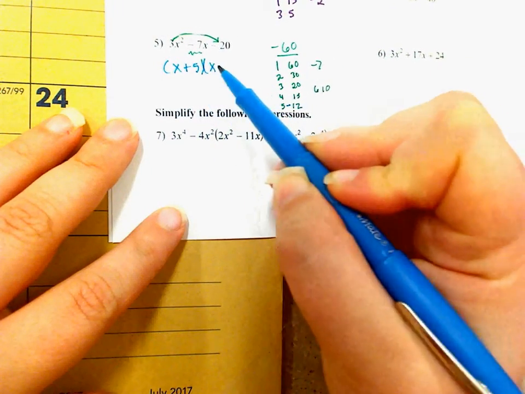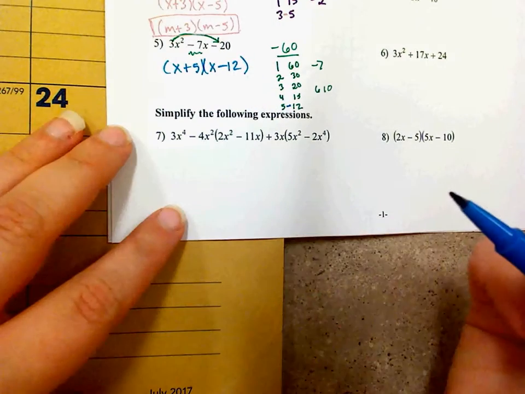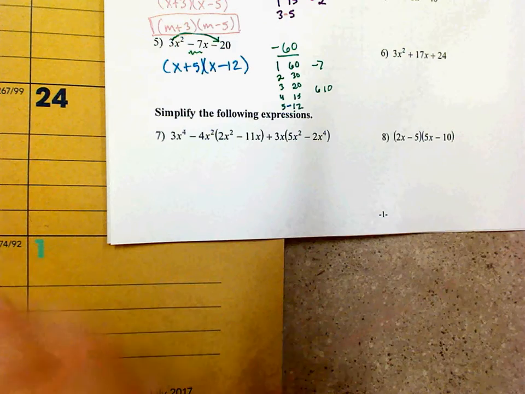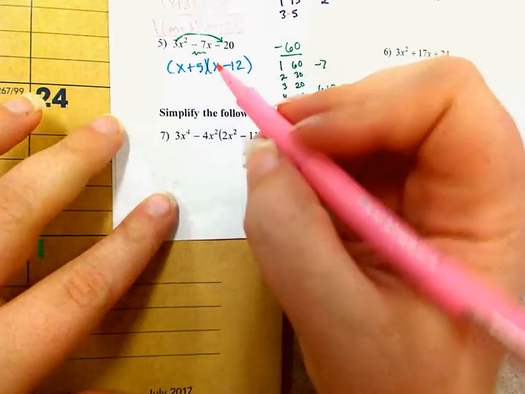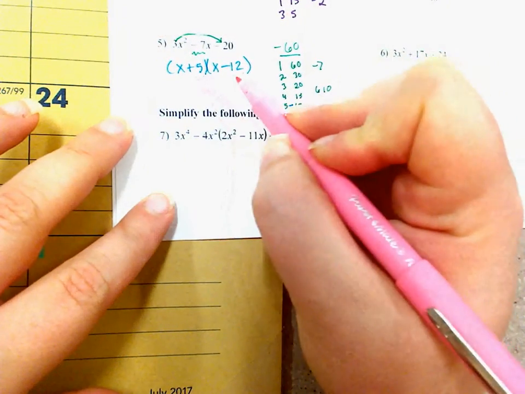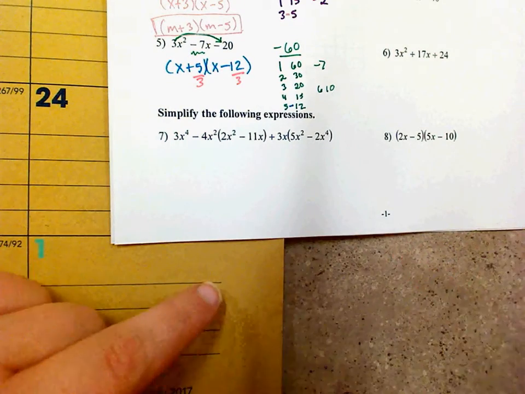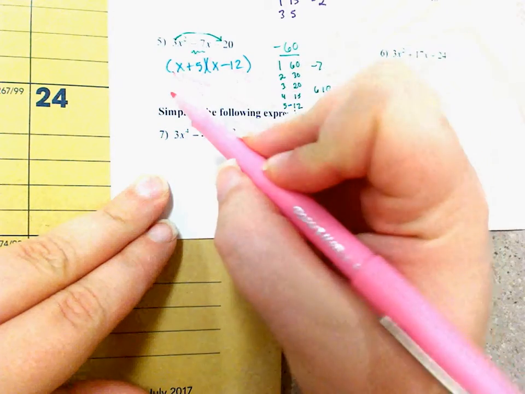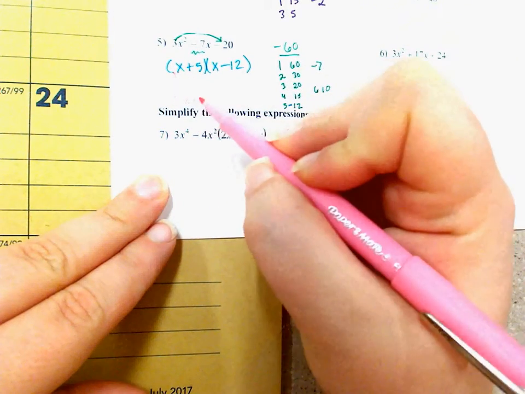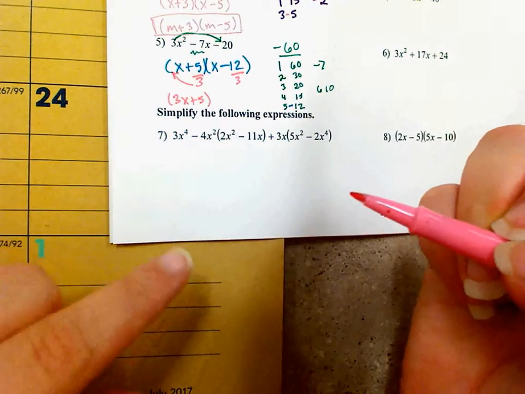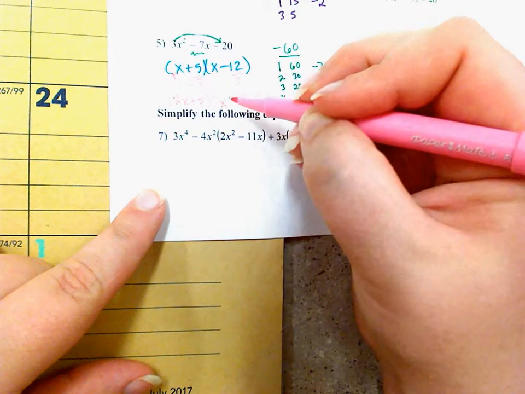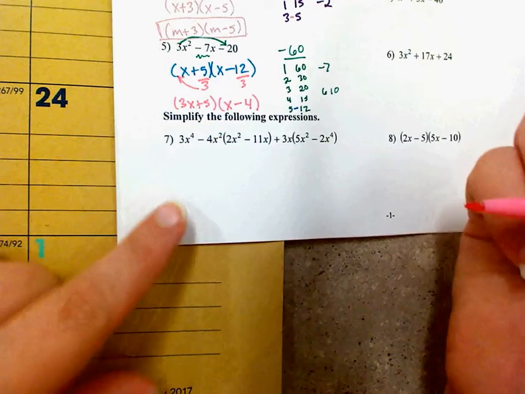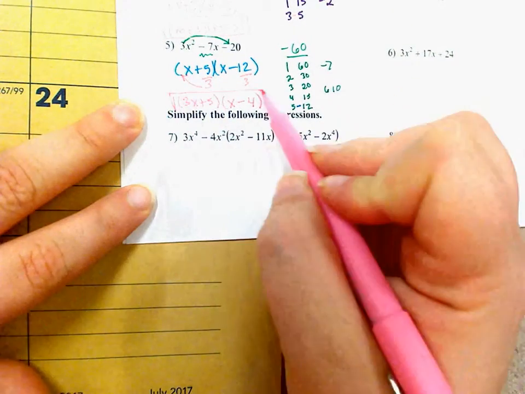Am I done? The fact of the matter is that we multiplied by what number? 3. So I have to remember to go back and divide it back out. Does 5 divide by 3? No. So then we do bottoms up. So I write this as 3x plus 5. Does 12 divide by 3? How many times? 4 being that certain number, no? So there you go. And that is my answer.